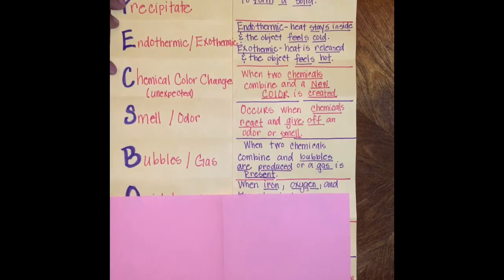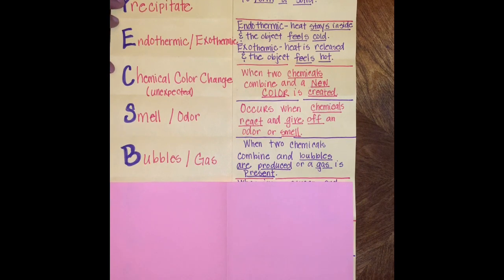Our next example is going to be bubbles or gas. Bubbles and gas can be produced when 2 chemicals combine and bubbles will form, or a gas is going to be present when those 2 chemicals combine. So make sure that you have when 2 chemicals combine and bubbles are produced or a gas is present.